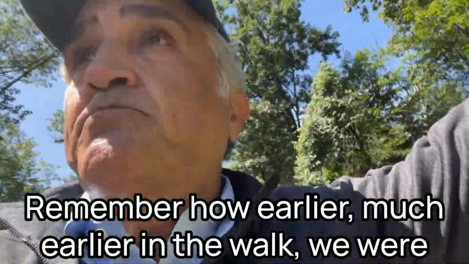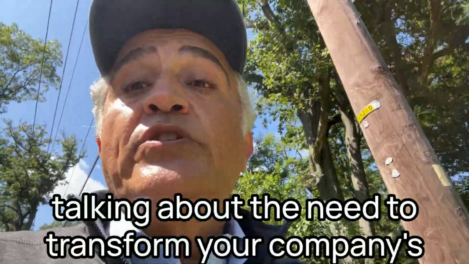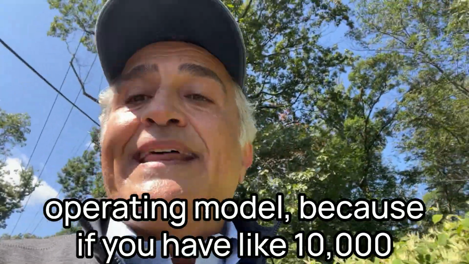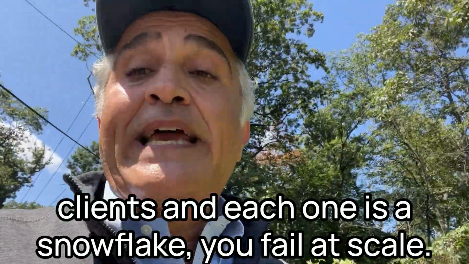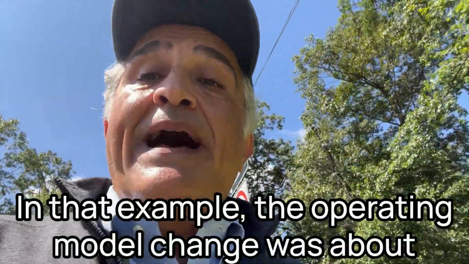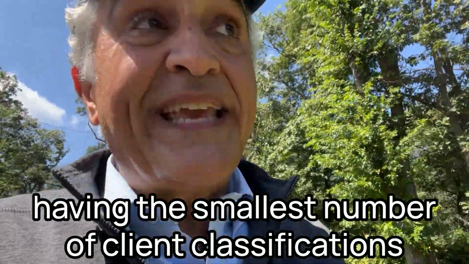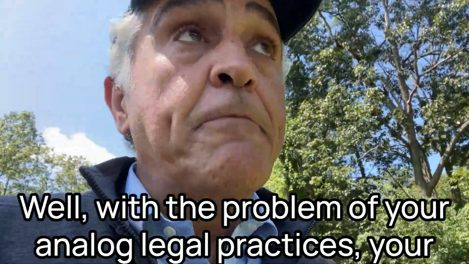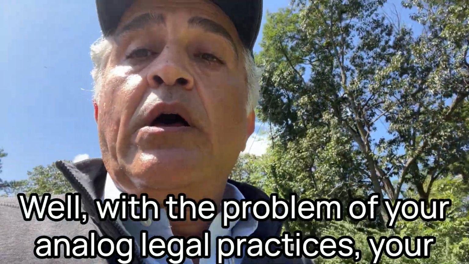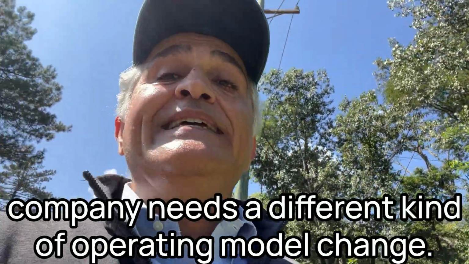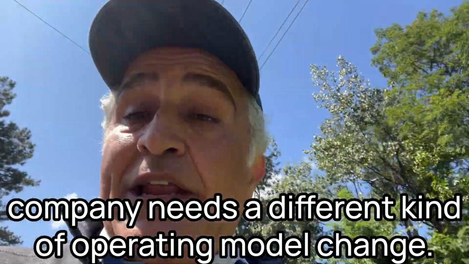Remember how much earlier in the walk, we were talking about the need to transform your company's operating model, because if you have 10,000 clients and each one is a snowflake, you fail at scale. In that example, the operating model change was about having the smallest number of client classifications and the smallest number of product and pricing variants. Well, with the problem of your analog legal practices, your company needs a different kind of operating model change.